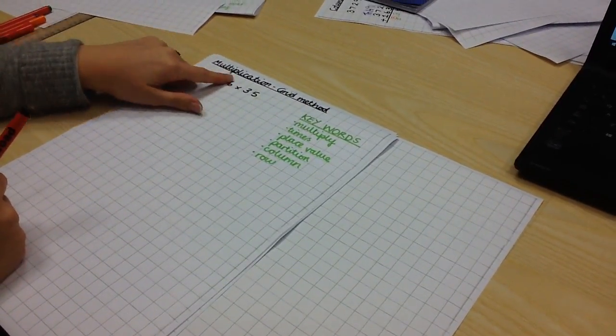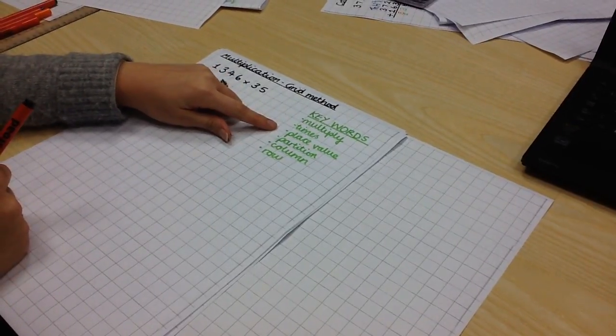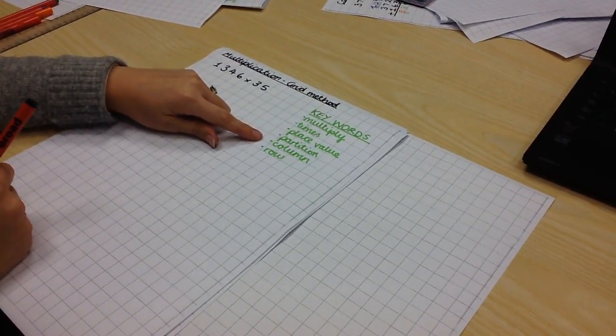Multiplication, grid method. Keywords: multiply, times, place value, partition, column and row.